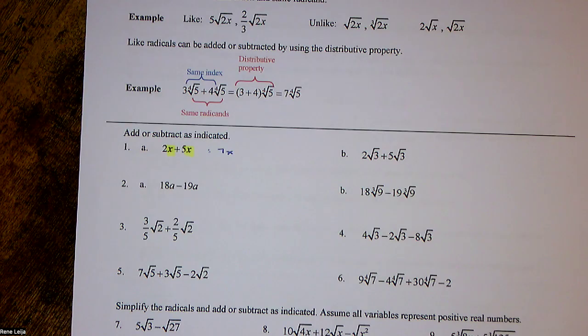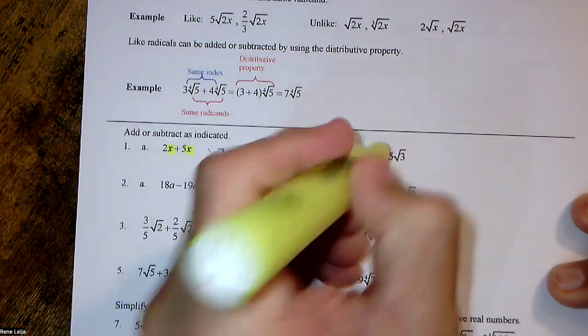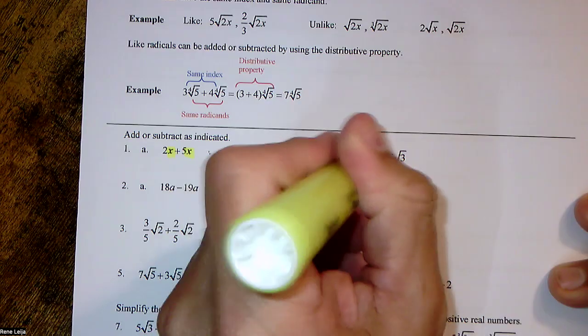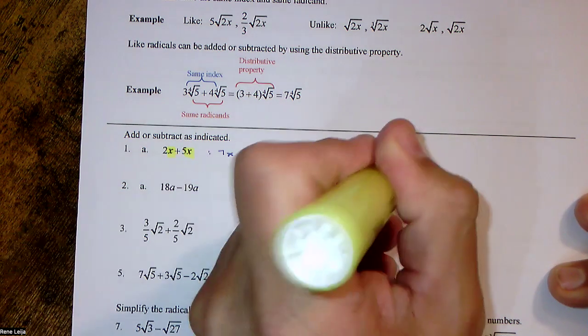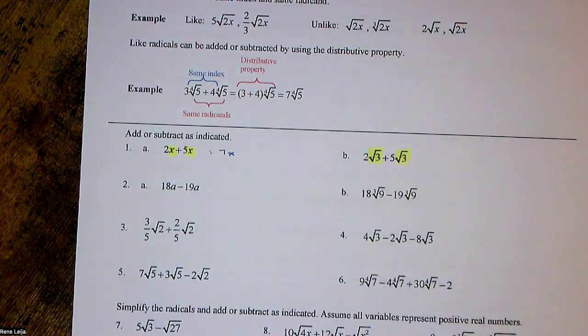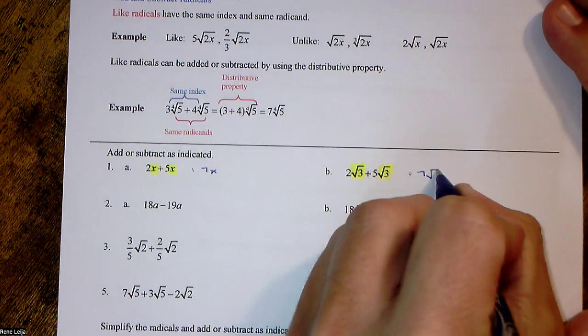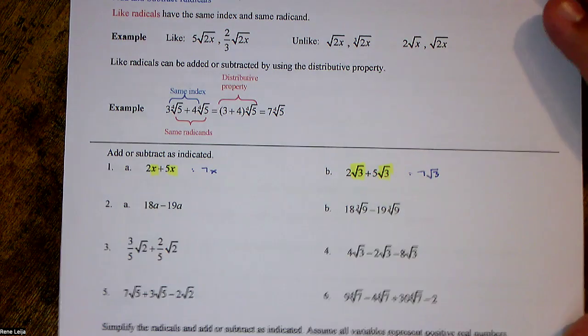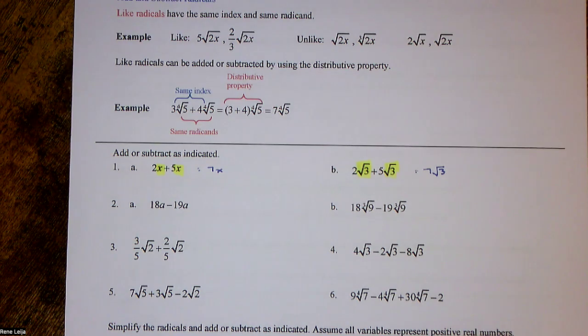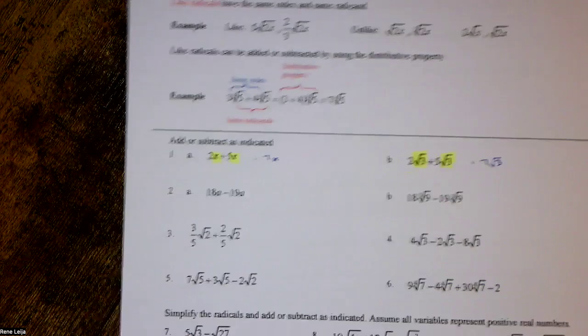So for 1b, notice that both terms have the square root of 3. So that's 2 square root of 3 plus 5 square root of 3. You can think of it like, okay, I have 2 apples plus 5 apples. It's the same thing. So I have 7 apples. So it's just 7 times the square root of 3. Again, the radical is acting as the part that tells you it's a like term.